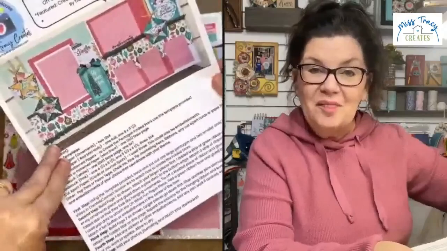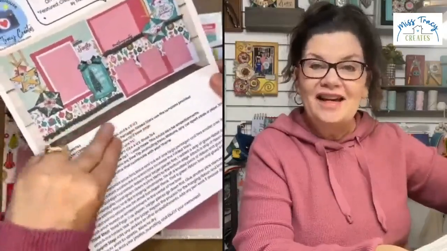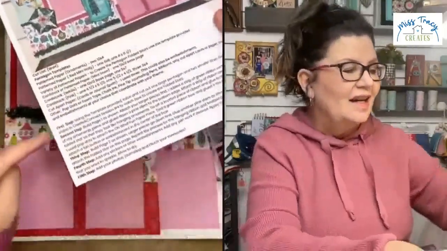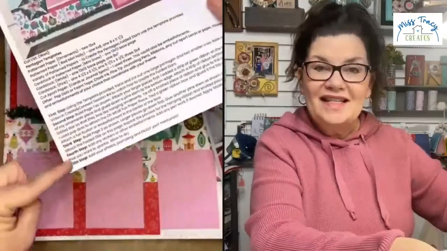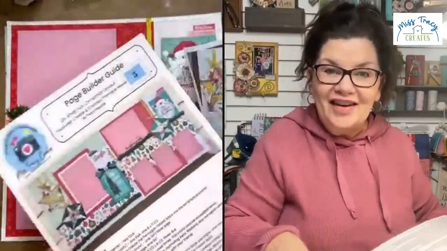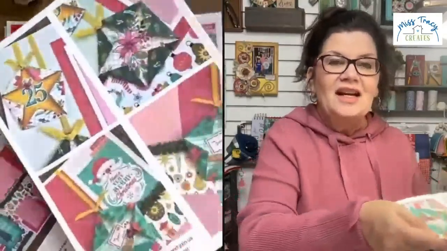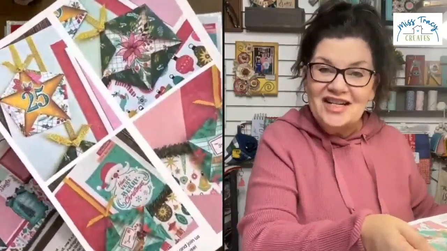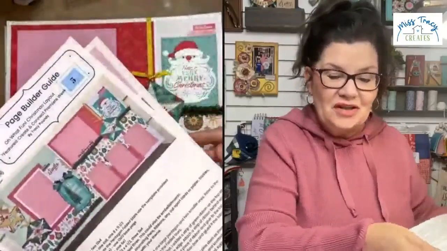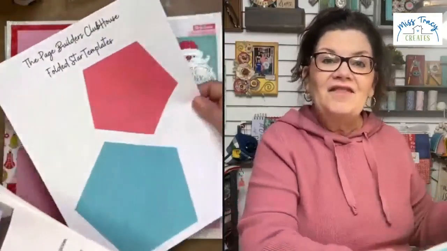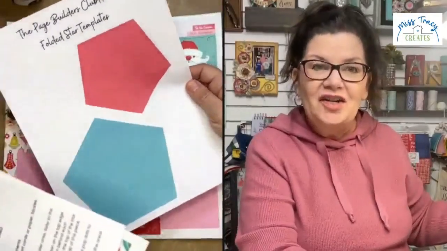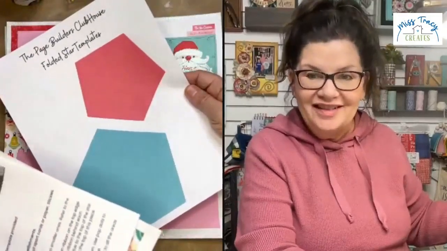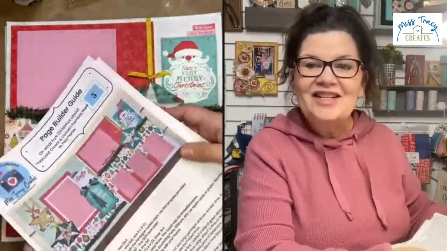How many pattern papers you need, cardstock you need, the cut list so you can cut your pieces. Then just some simple basic steps on what to do first, second, third, as you're putting them together, and some extra pictures to look at the details, because sometimes that's hard to see. I'm very visual, so I want you to have that. And if there is a template used, you're going to have your template there as well. So it's really great.